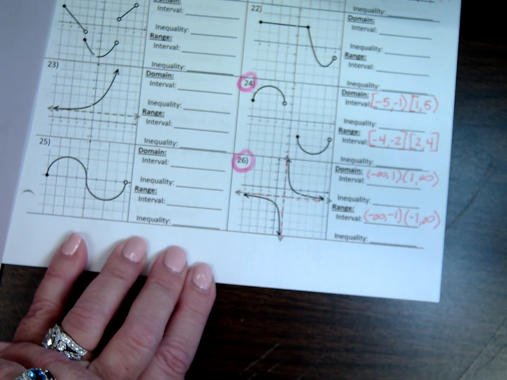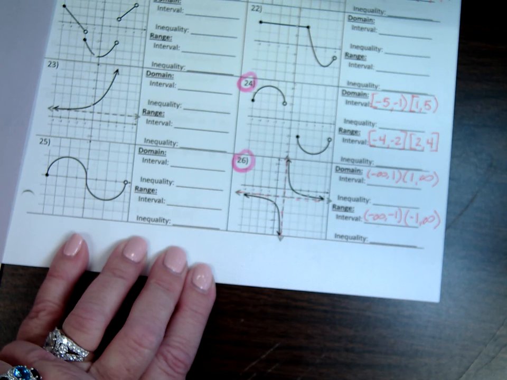All right, so let me ask this question before I let you go. Do you want me to do any other examples up to 26? Do you feel like you have it, or do you want me to do another one? We've got a little bit of time. All right, I'll take it that you have it.